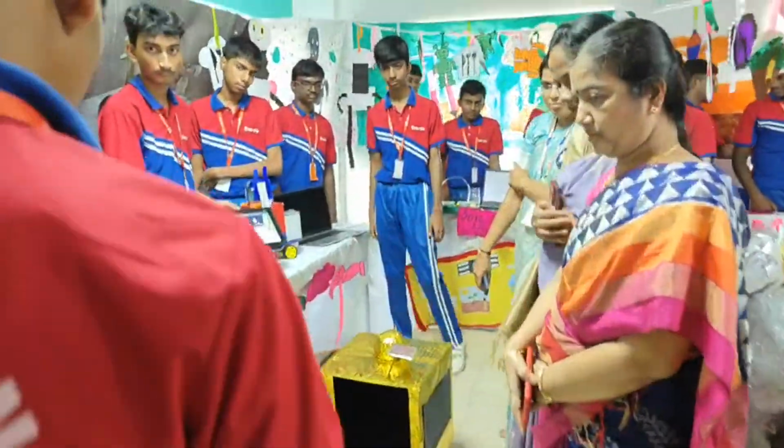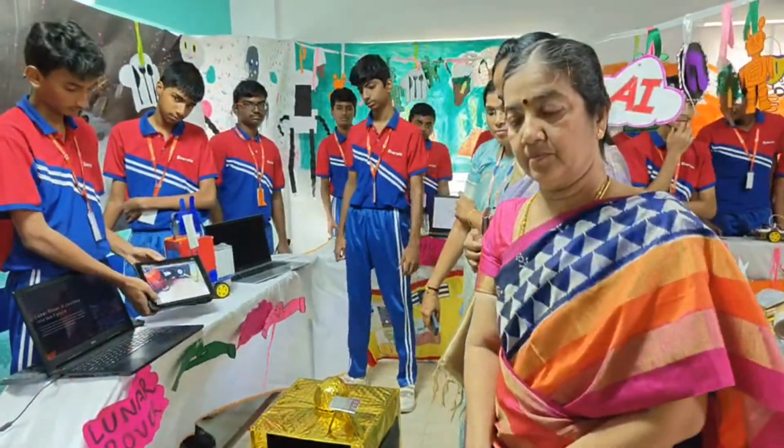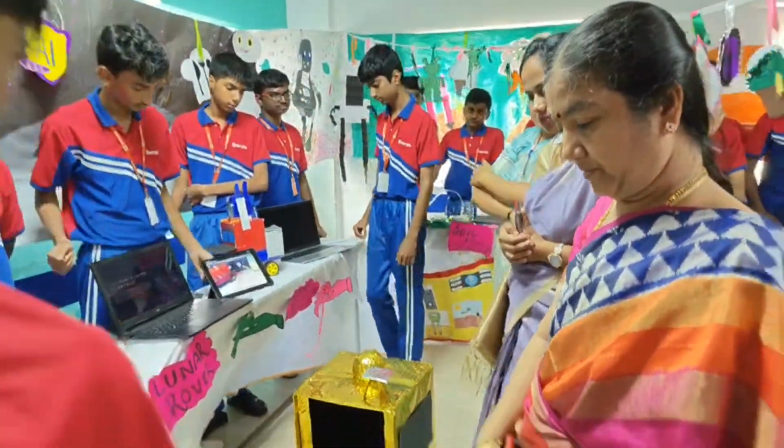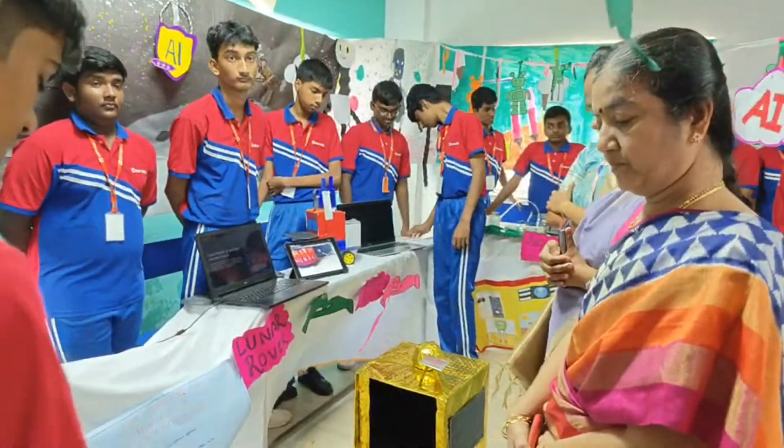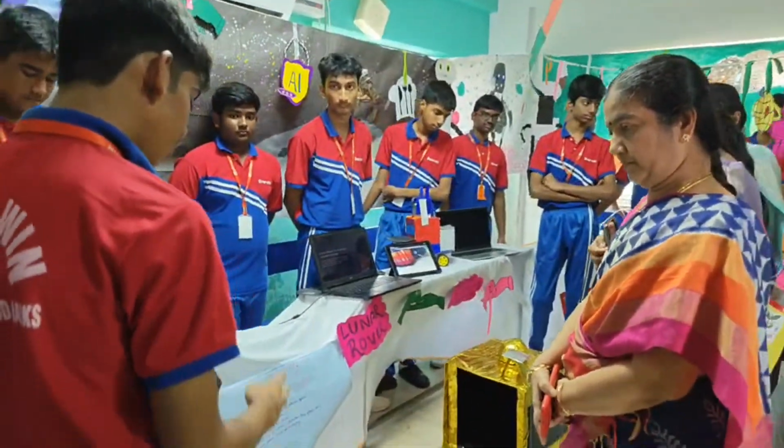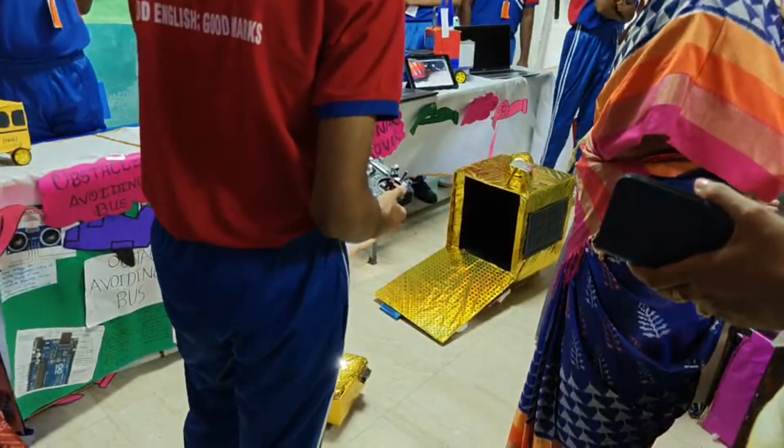The working of this lunar rover is not much tough. The brain of this lunar rover is the Arduino Uno. We have compiled a code in C++. So it sends signals to the motors and the sensors and the camera all together. We have used 4 lithium-ion batteries. So the solar panel charges the battery automatically.